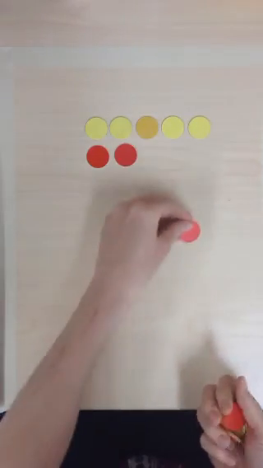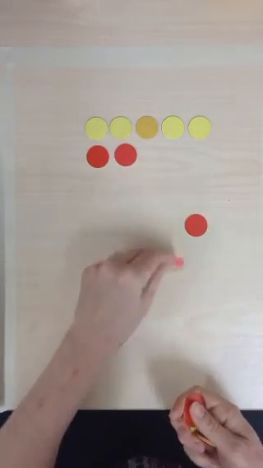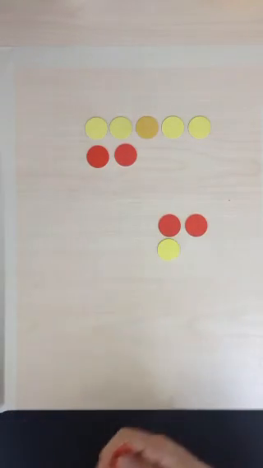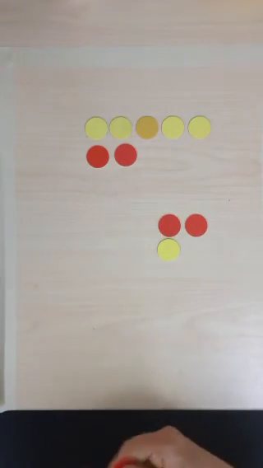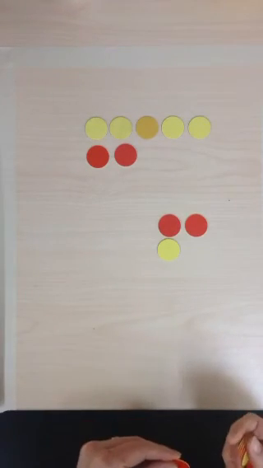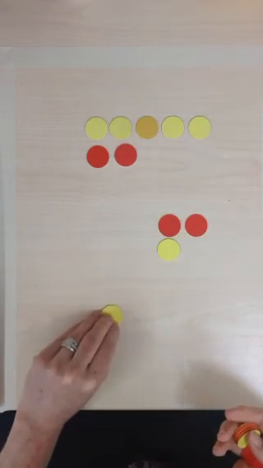Okay. Here is your second integer. And here is your third integer.